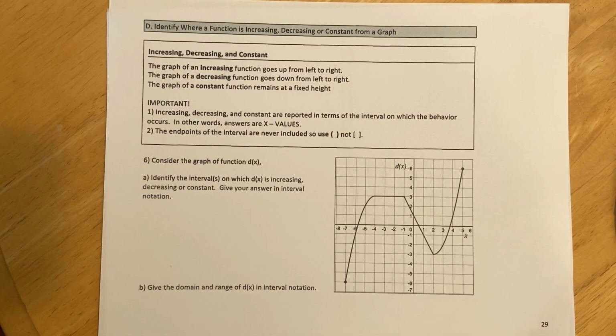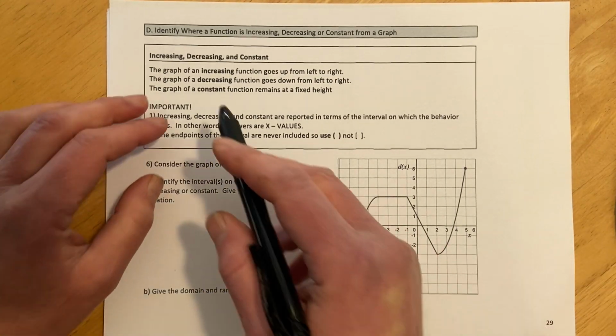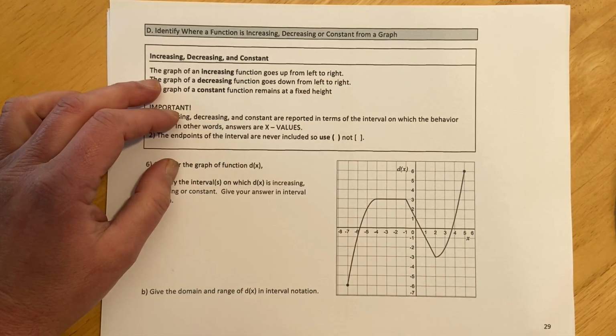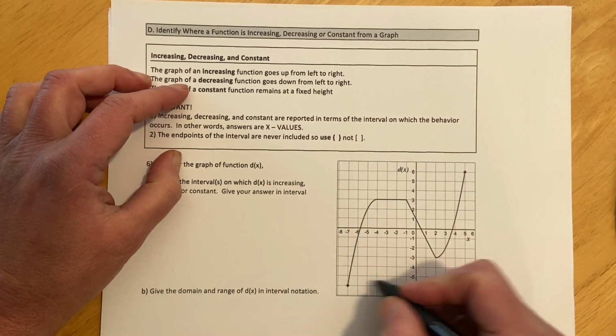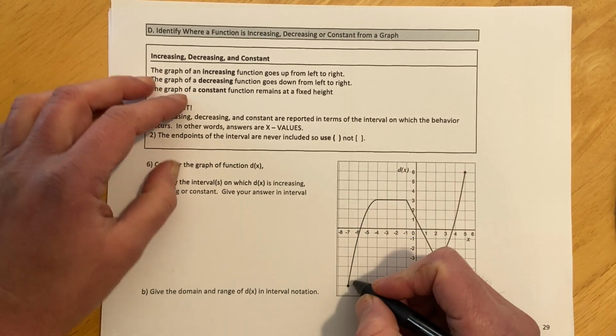Hey everyone, this is Derek, and in this video we're going to look at identifying where a function is increasing, decreasing, or constant from a graph. Let's go through a few definitions first. A graph is increasing if the function goes up as you go left to right. So increasing is exactly what you would think.